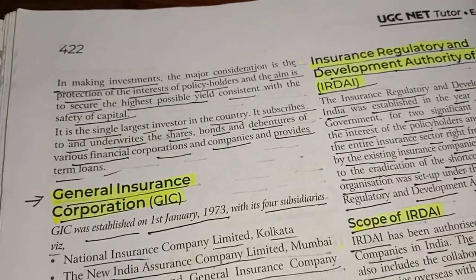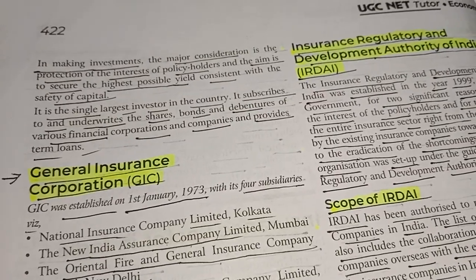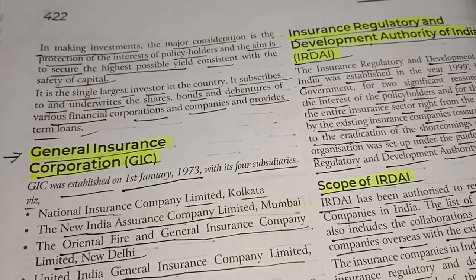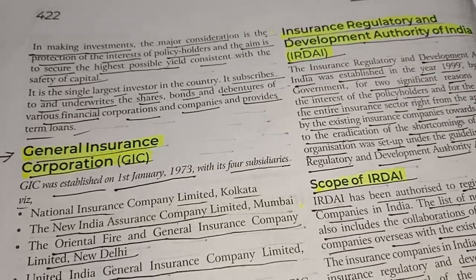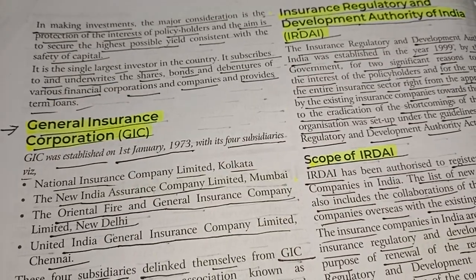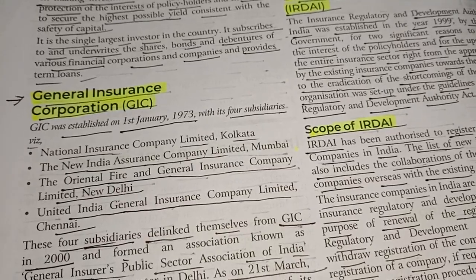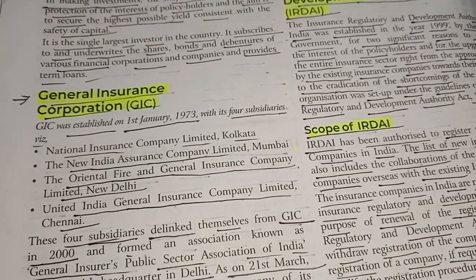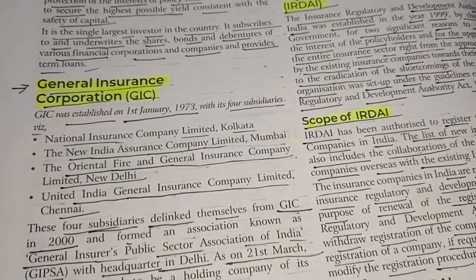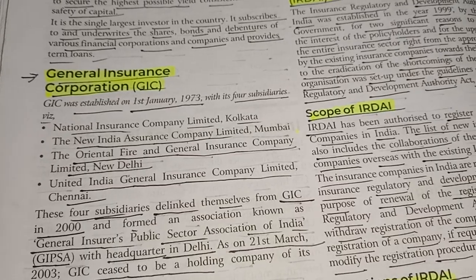General Insurance Corporation (GIC). GIC was established on 1st January 1973 with its four subsidiaries, which are National Insurance Company Limited, Kolkata; the New India Assurance Company Limited, Mumbai; the Oriental Fire and General Insurance Company Limited, New Delhi; and United India General Insurance Company Limited, Chennai. These four subsidiaries delinked themselves from GIC in 2000 and formed an association known as General Insurance Public Sector Association of India (GIPSA) with headquarters in Delhi.